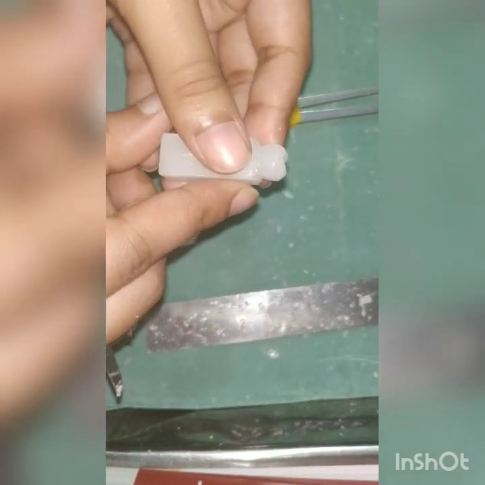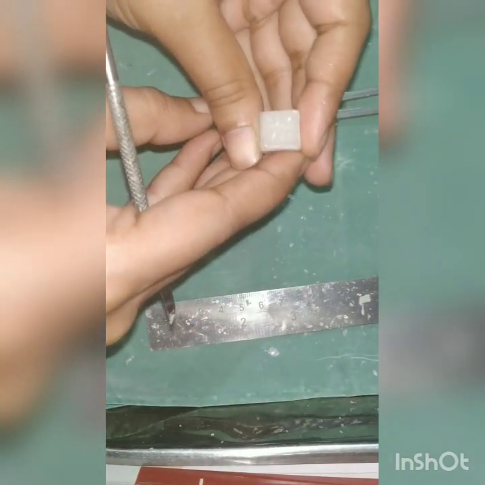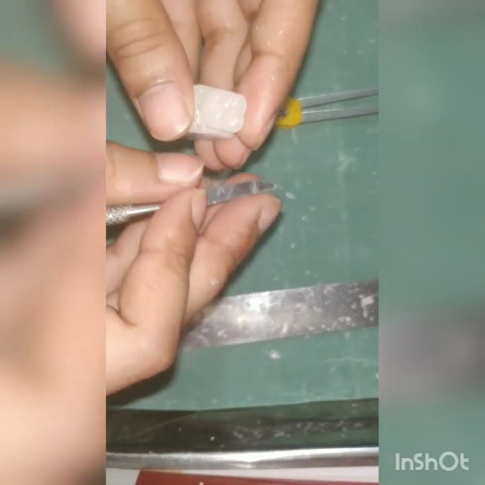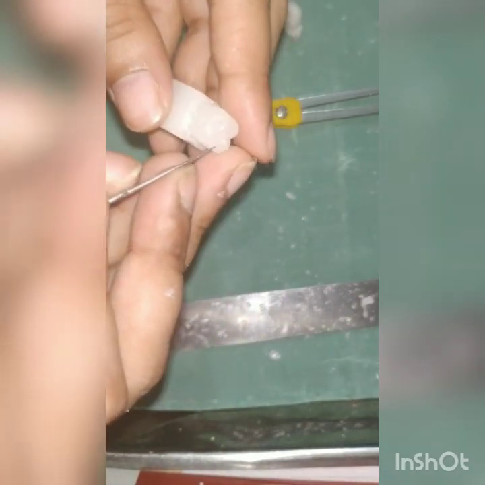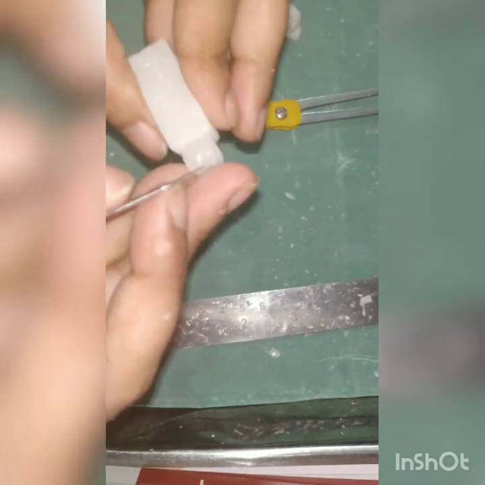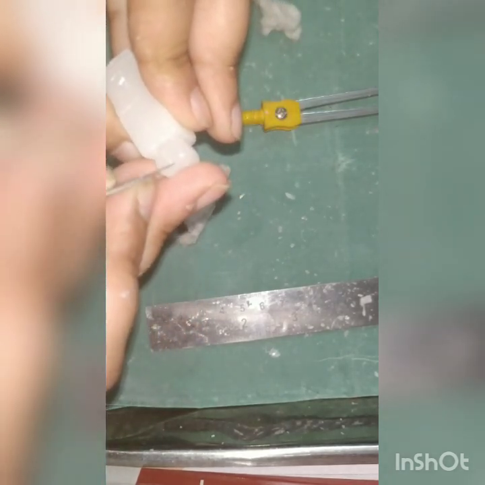This is roughly the shape of the crown after carving the cusps. Now we will mark the grooves on all the aspects of the tooth. That is the buccal aspect, the buccal groove.